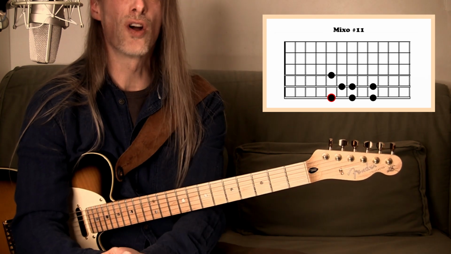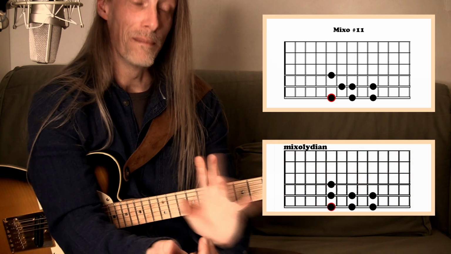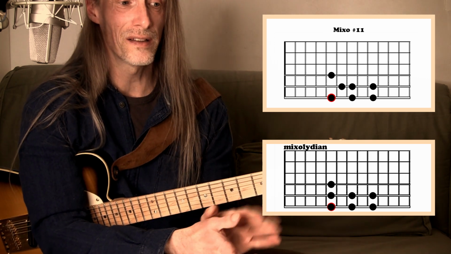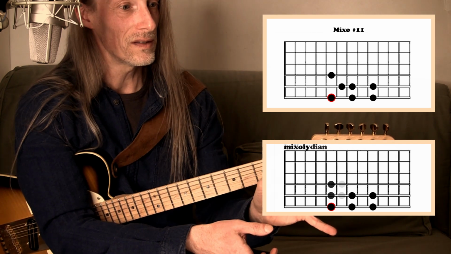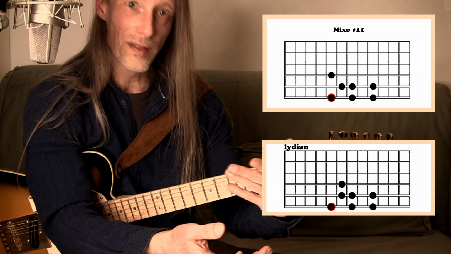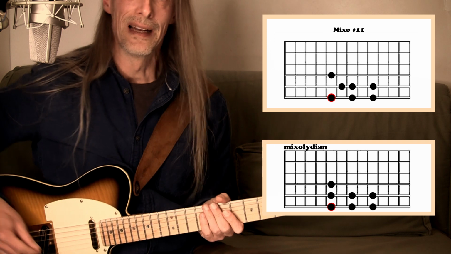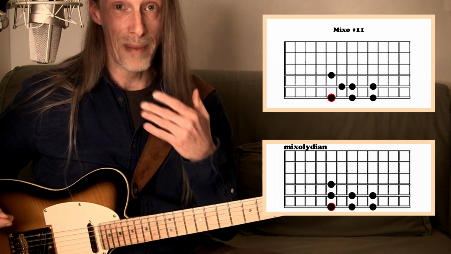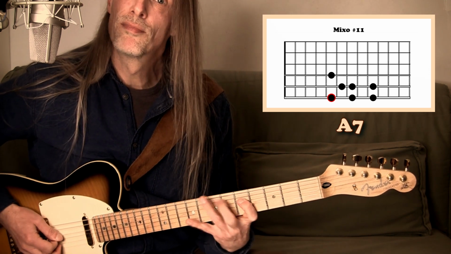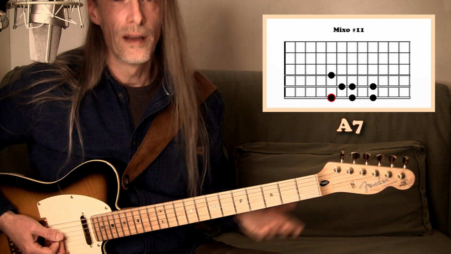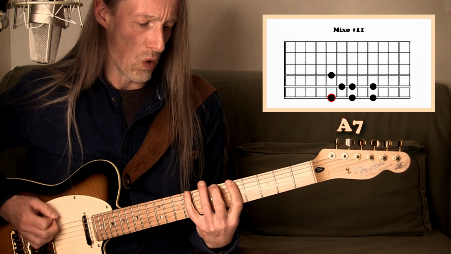The fourth mode is called Mixo sharp 11. It simply means it's Mixolydian with an augmented fourth. It's sometimes also called Lydian dominant because it's like Lydian with a minor 7th. I call it Mixo sharp 11. Let's hear how this sounds. The basic tetrad is simply an A dominant 7th tetrad.